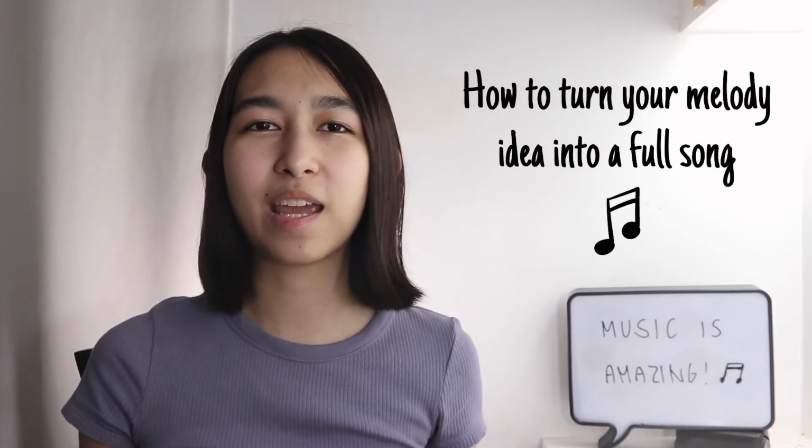Today, I'm going to be talking about how to write a full song with just a melody in mind, or how to turn your melody idea into a full song. That means I'll be showing you hacks on how to find the BPM or beats per minute or tempo of your song, the key of your song, the chords to put under your melody, and other counter melodies you can add, or other melodies you can add for your bassline, piano, guitar, or anything really.